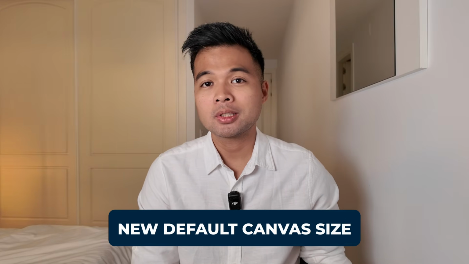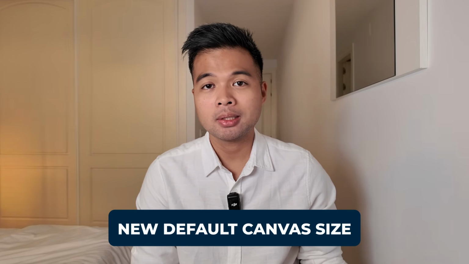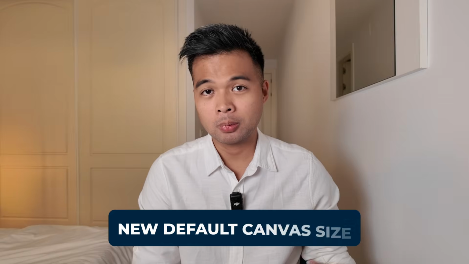The new default canvas size is 1920 by 1080, significantly larger than the previous default. They've also added the ability for you to set your own canvas size defaults as part of your custom themes. So if you have a specific page size that you want as a default for your reports, you can now set this directly in your style JSON files.